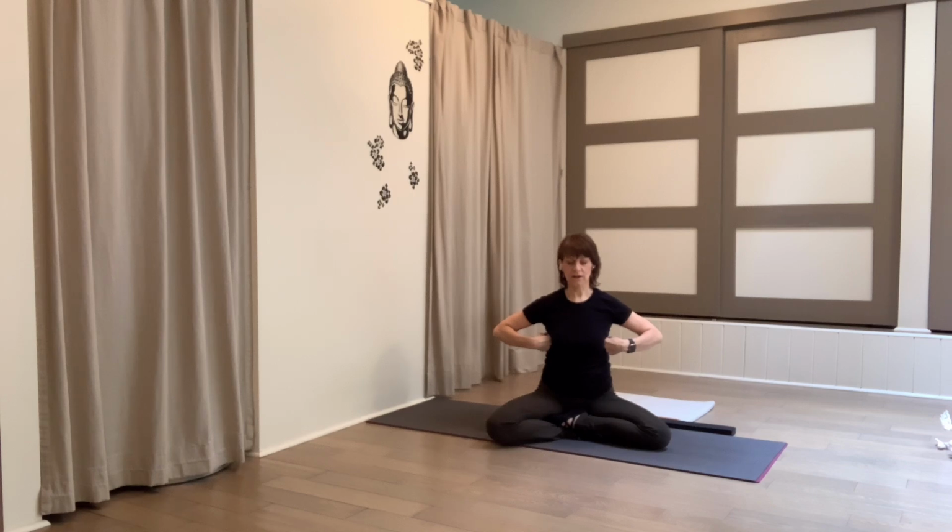As the awareness starts to build in this region that is sometimes a bit mute to us, let's see if we can on purpose feel a leaning in this side line into the fingers.